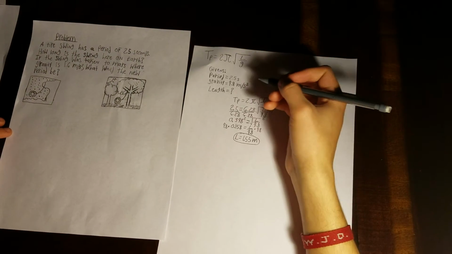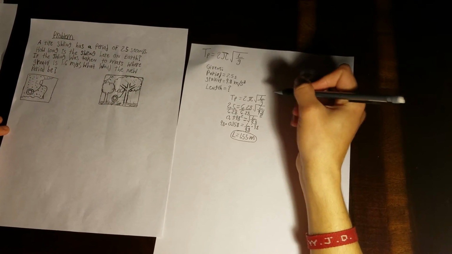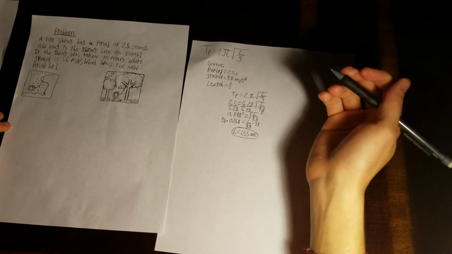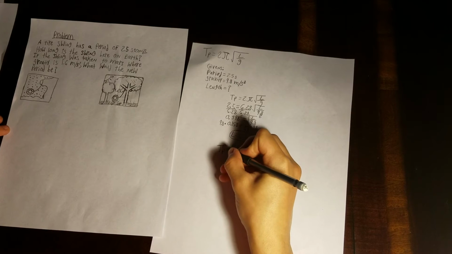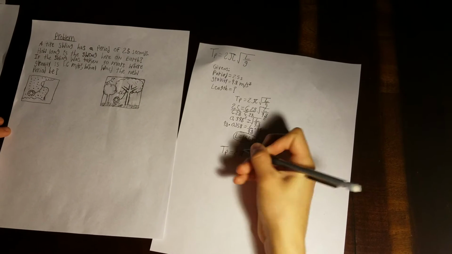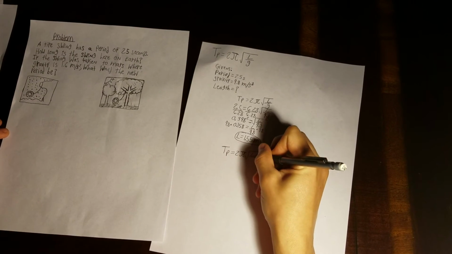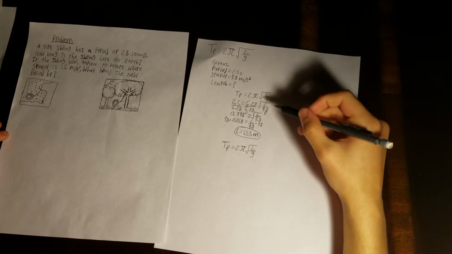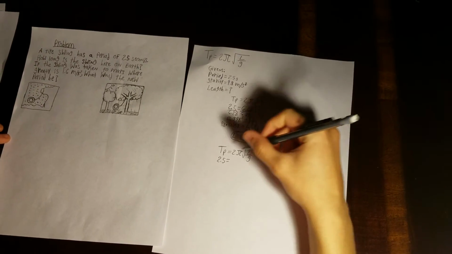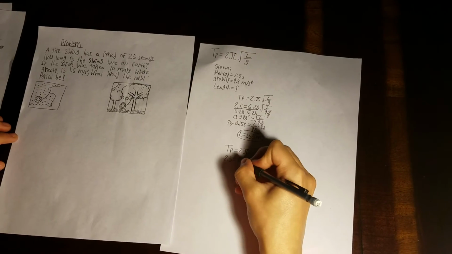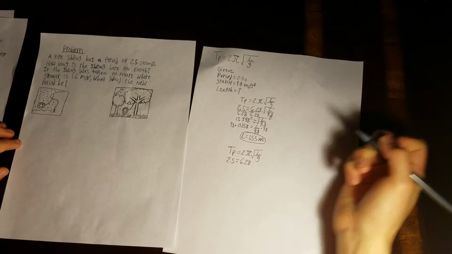The only difference is just changing the gravity in the formula. So let's do this one more time. For T, we'll put 2.5. 2 times pi is 6.28.